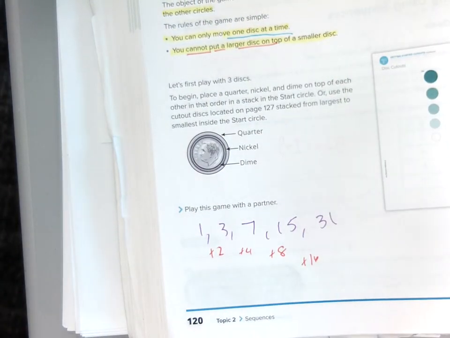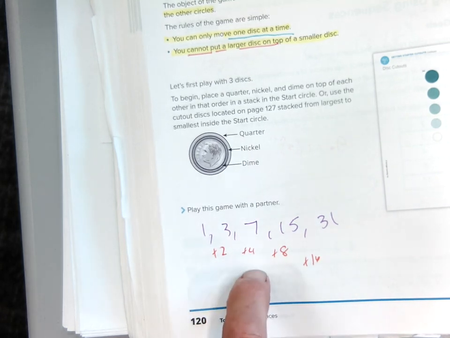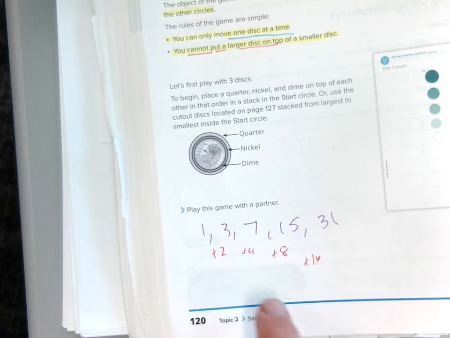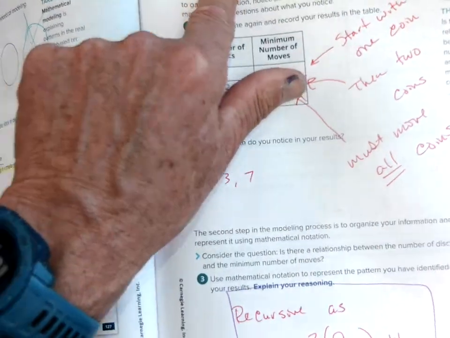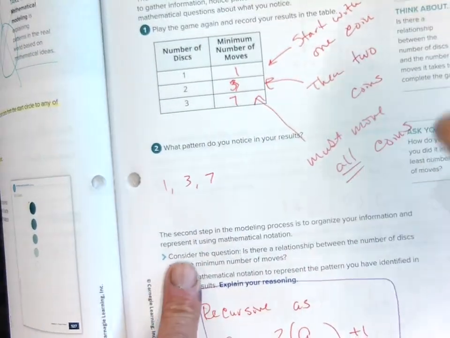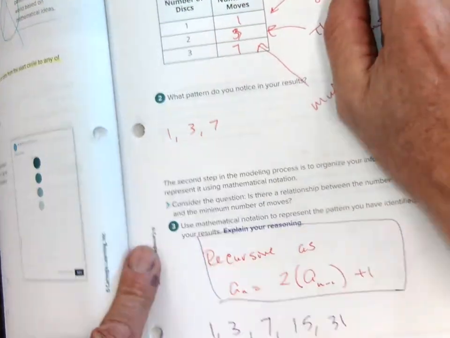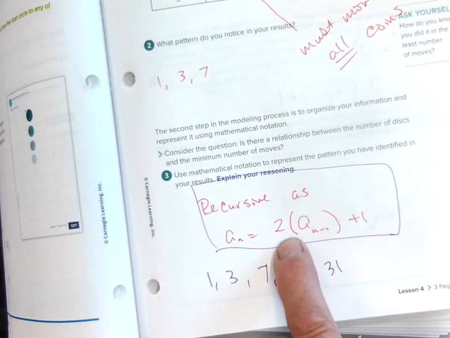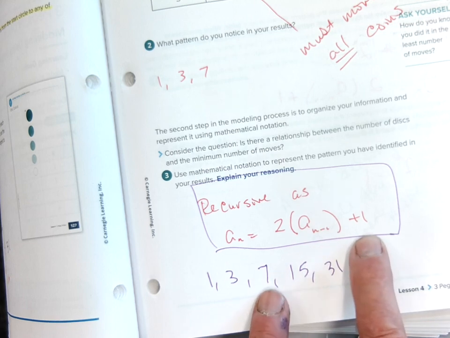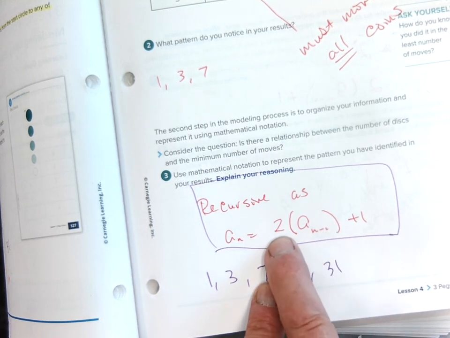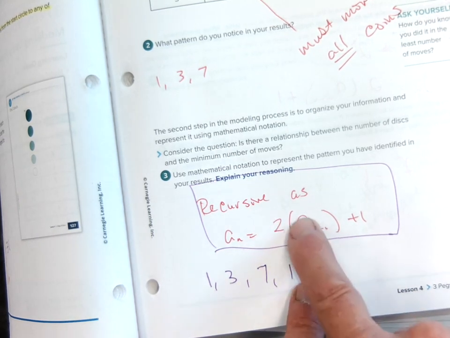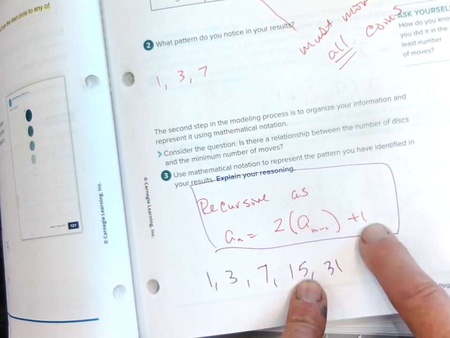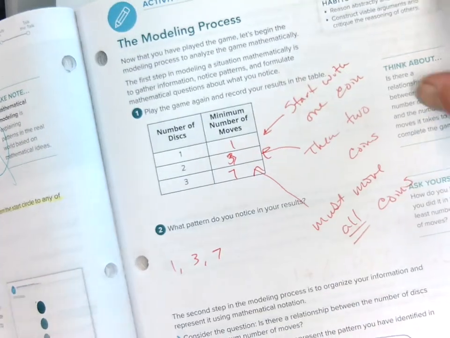What we saw is a pattern. We added 2, then we added 4, 8, 16. Those are doubling. So we came up with a recursive formula that worked for our coins: a of n equals 2 times a of n minus 1, plus 1. If you put in 7, double 7 is 14, add 1, you get 15. If you had 5 coins, you'd put 15 in here. 2 times 15 is 30, plus 1 is 31, and then it keeps going. It worked out pretty well.